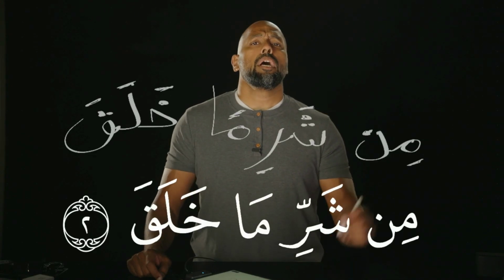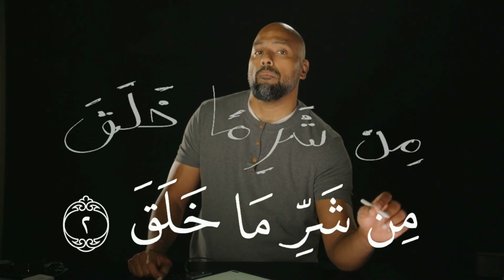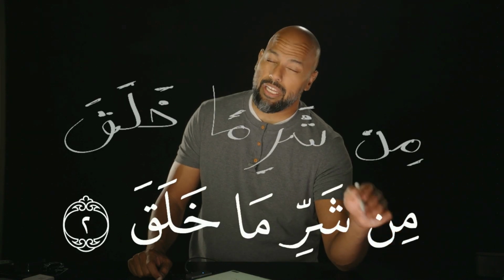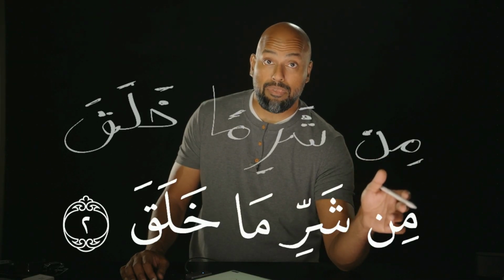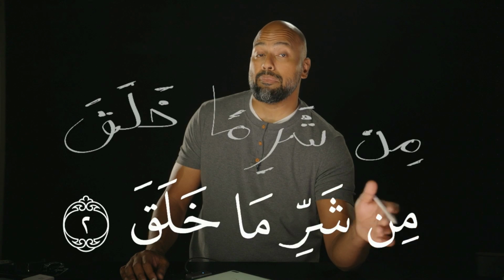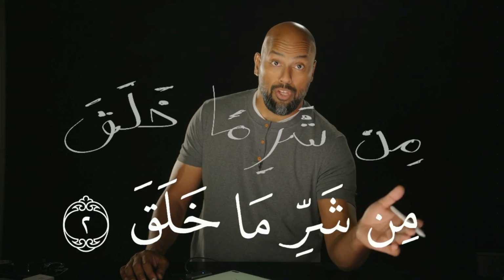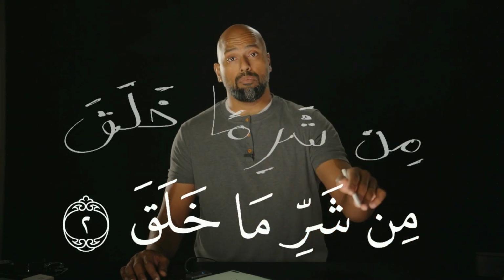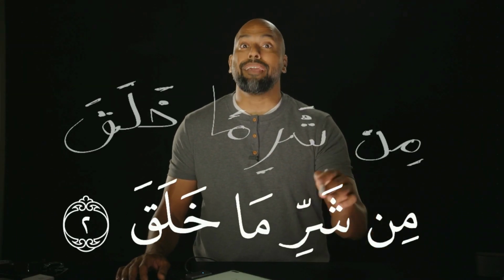Let's do our rest signs. Now the thing is, there is no actual rest sign. However, right here there is an invisible rest sign. We don't have to put anything there, but just understand that when we're reciting this, we're connecting the meem sound with the noon sound, so it becomes min sharri, as opposed to mina sharri. Because there's no sound sign here, you're not going to give it a sound. You're going to connect it with the previous one. But because there's no symbol, we're not going to put anything there. It's implied. And min, if anyone wants to know, means from.